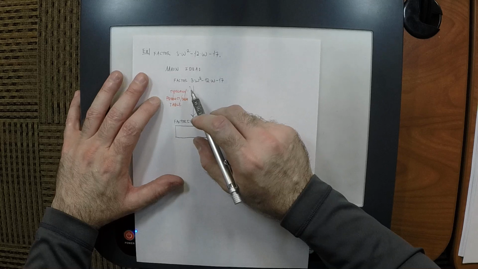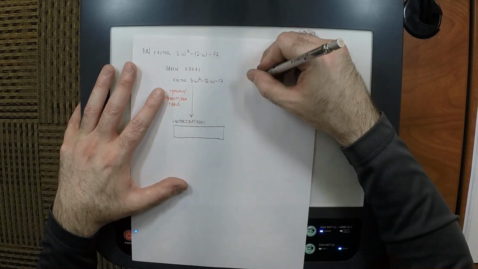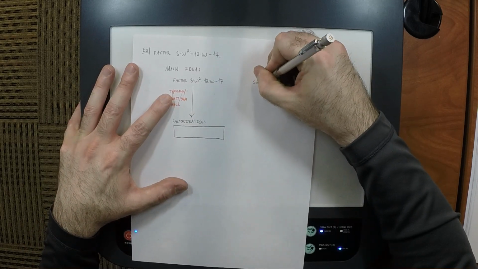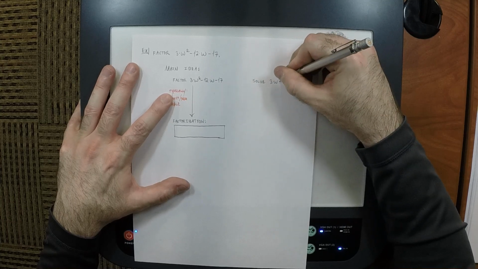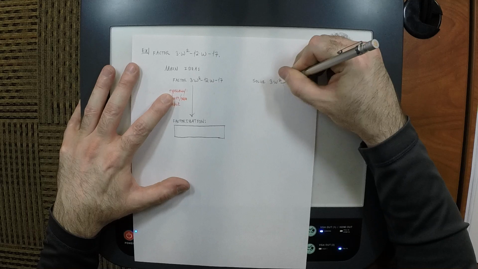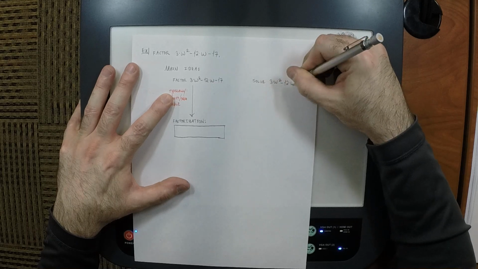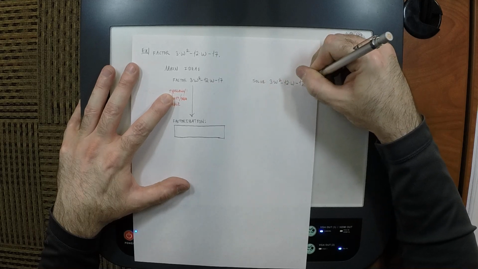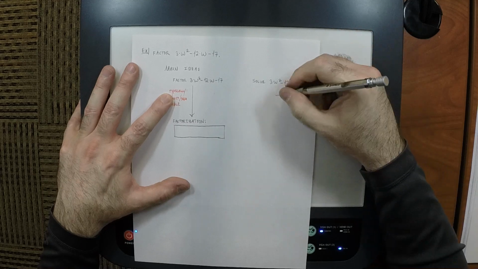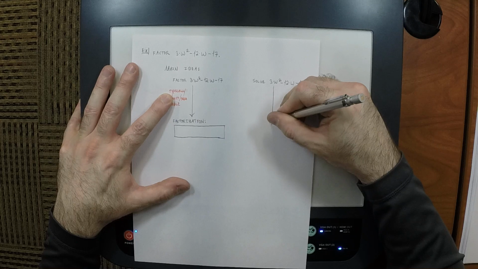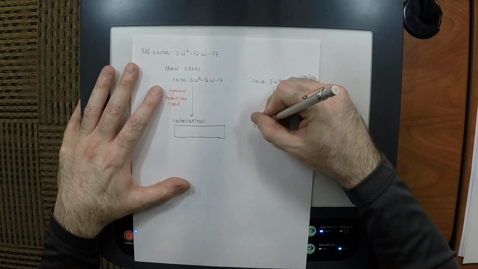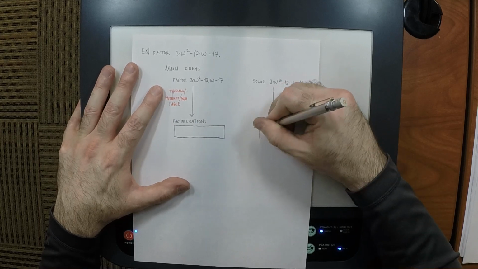So now here's a related question. Solve 3w squared minus 12w minus 17 is equal to 0. And then we're going to do some work. And then we can say something like the solution is, and then we can write the solution in this box.